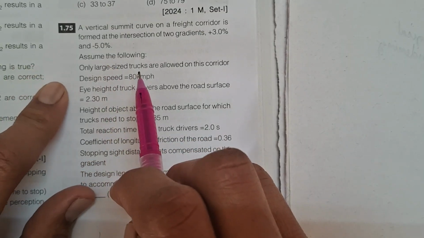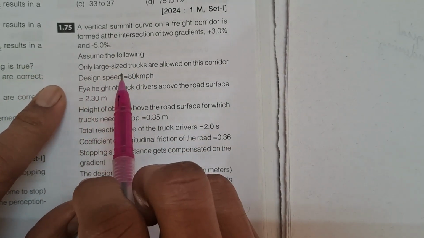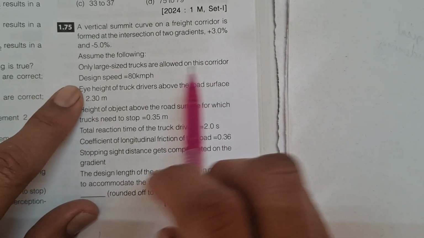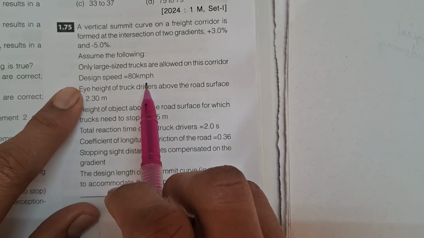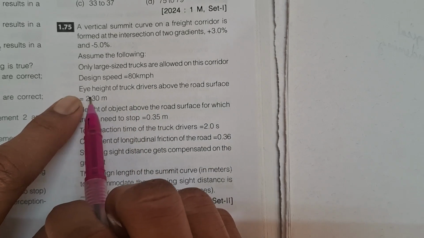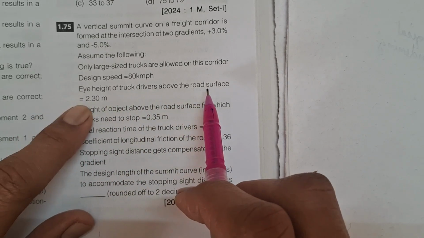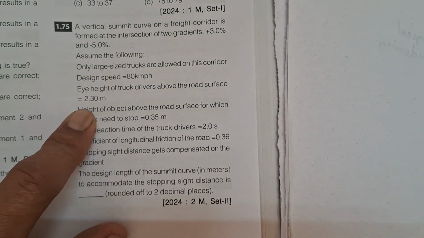Now assume the following. Only large size trucks are allowed on this corridor. Design speed is 80 km per hour. Eye height of truck drivers above the road surface is 2.3 meters.